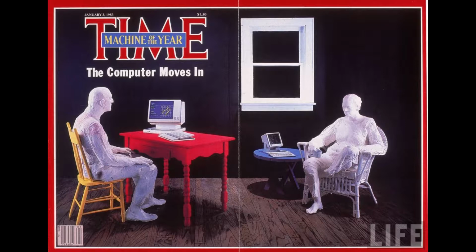Here's the Time cover. Instead of Man of the Year, or Woman of the Year, or People of the Year, it was Machine of the Year. So it wasn't even human. It's one thing you have gender or plurality or something like that, but this is not even that. It's Machine of the Year. As you see in the top left-hand corner, January 3rd, 1983, the computer moves in.